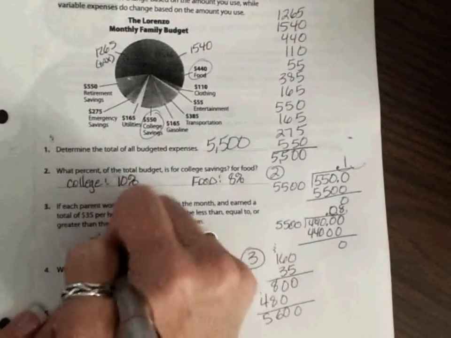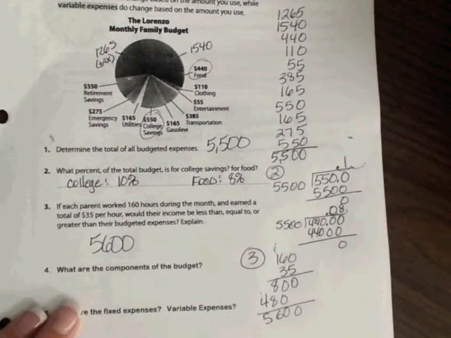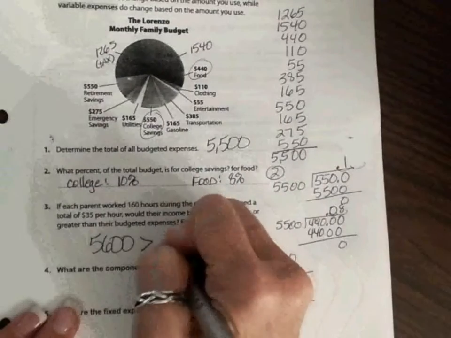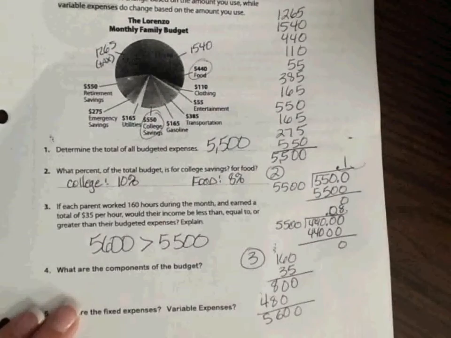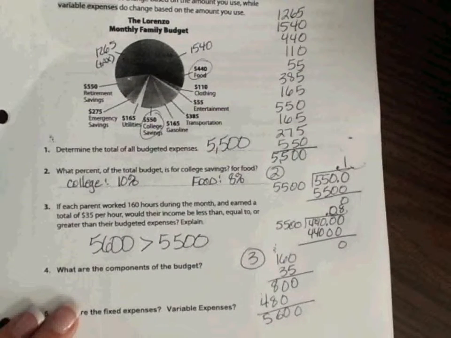So $5,600 is their total income, and that is greater than 5,500, which is their monthly expenses.